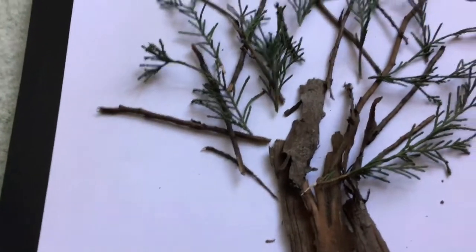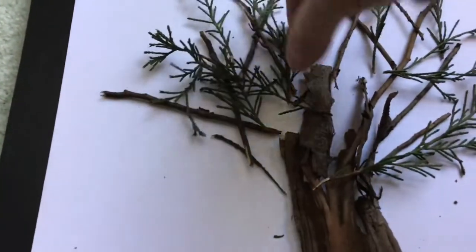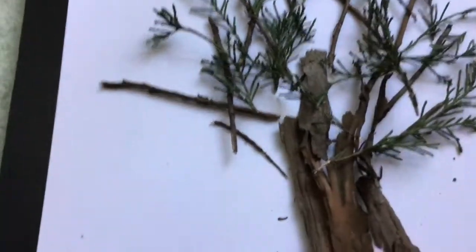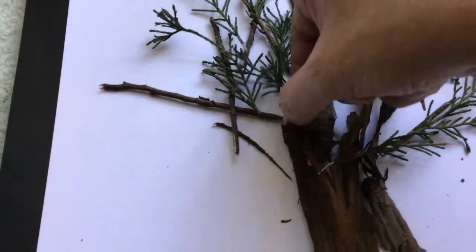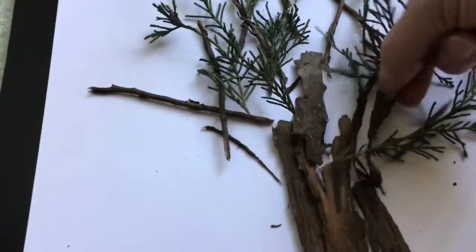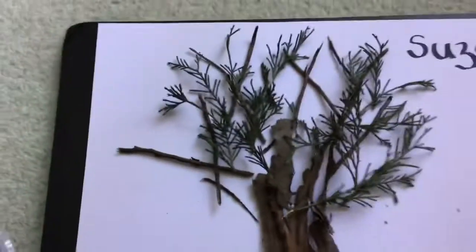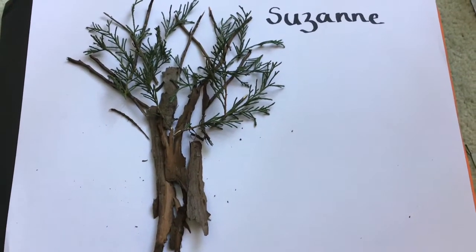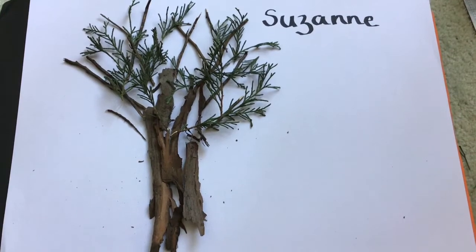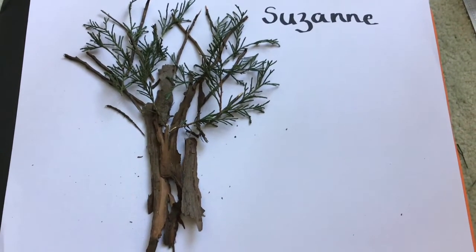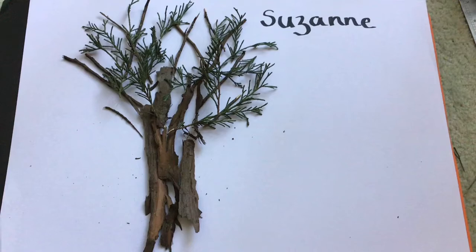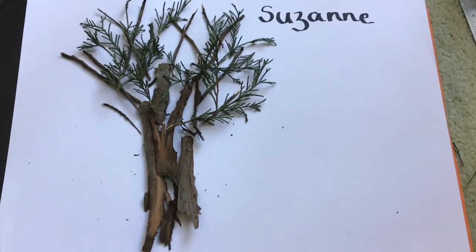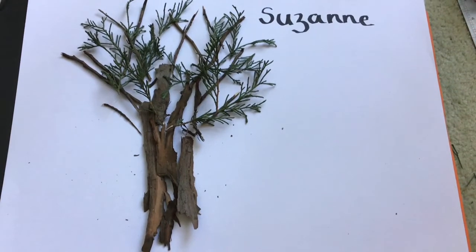Building up my tree slowly. Still going. Takes a little bit of time, but okay, it's getting there now. All right, I'm pretty happy with my tree now. I hope that you can make a great tree with your pieces of leaves and bark and branches. I'm going to go ahead and show you how I would draw a tree now.